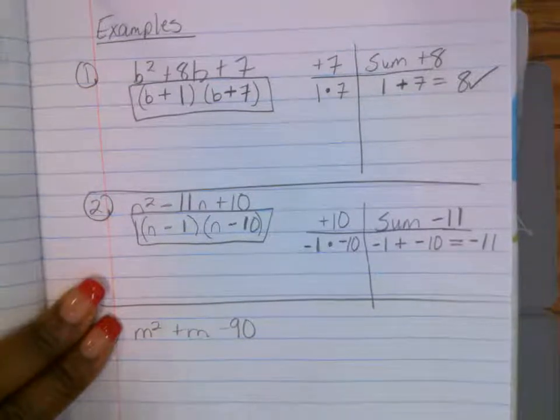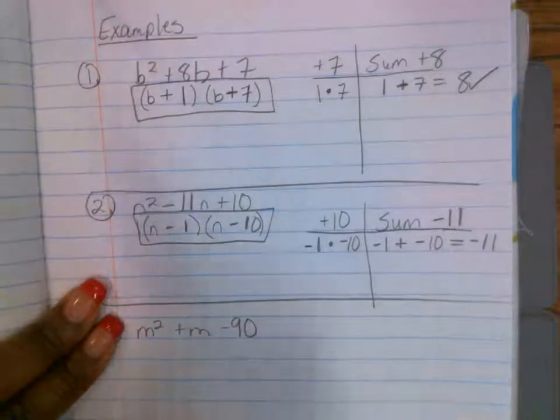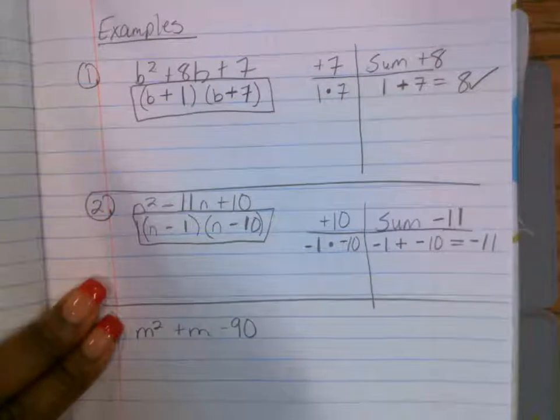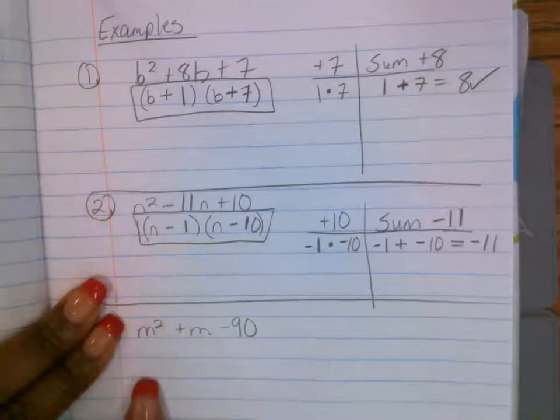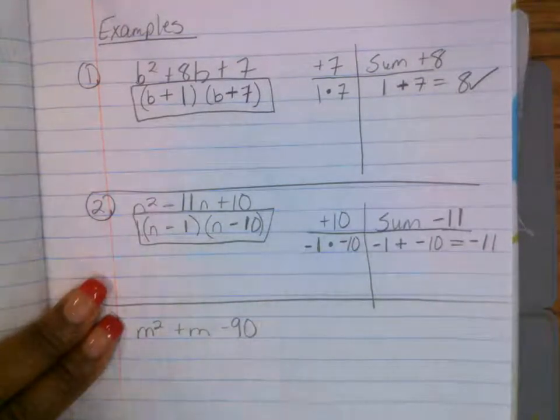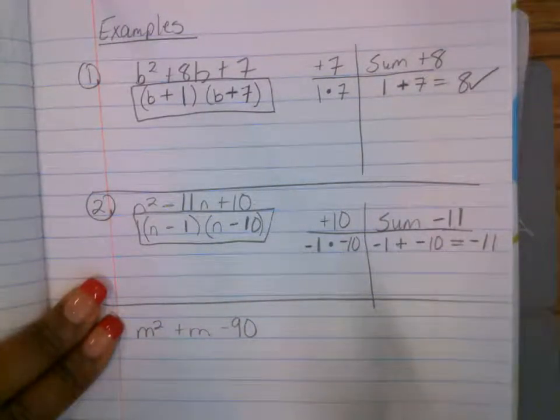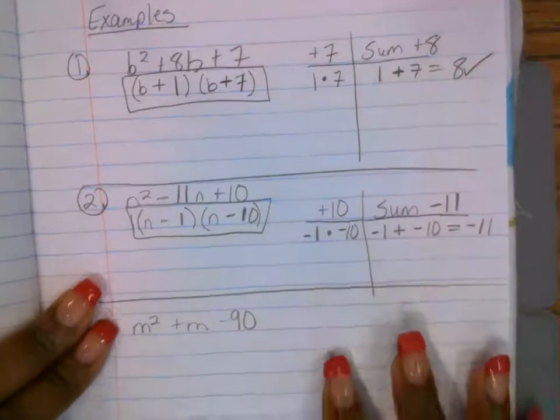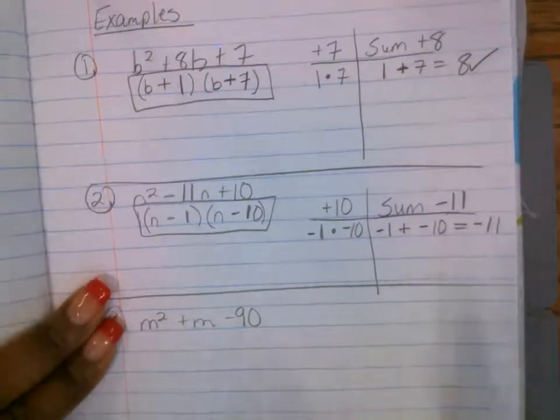If it had m to the third, it's no longer a quadratic function anymore. Any questions about that? The highest degree is x to the second power. That's it for quadratic functions. I mean, you can still factor it. It's just not a quadratic function.